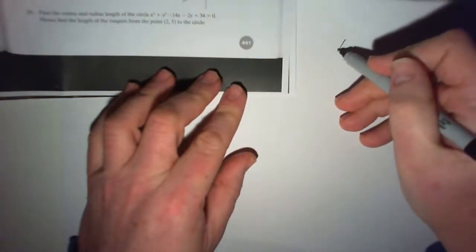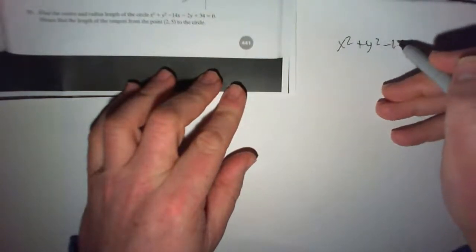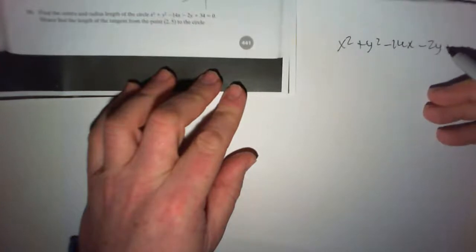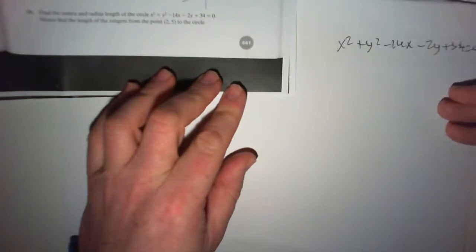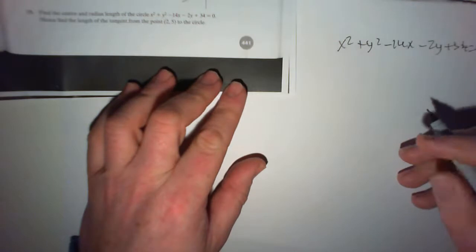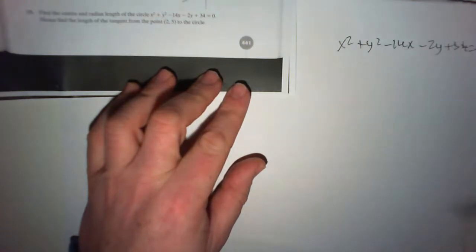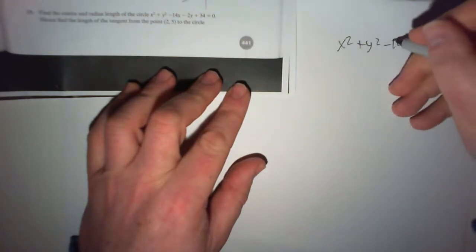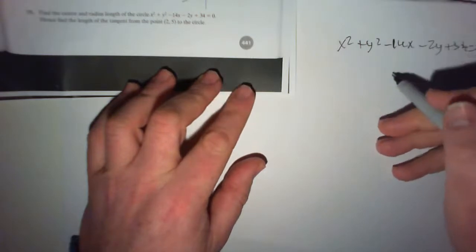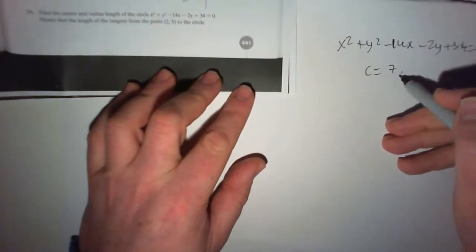Let's get some numbers down on the page. x squared plus y squared minus 14x minus 2y plus 34 equals 0. So let's get our usual stuff out of here. The center, and it's 14x, sorry. So the center of that is going to be (7, 1).